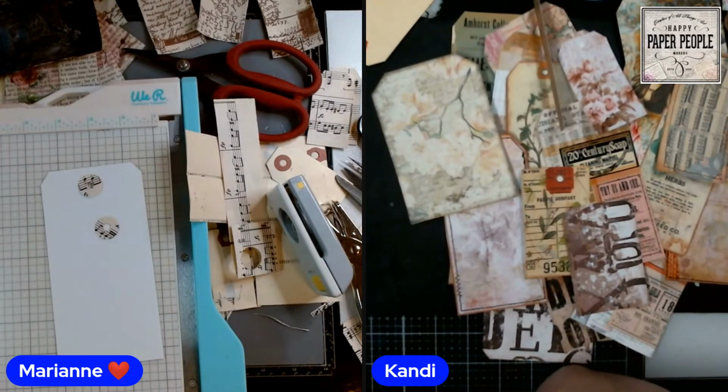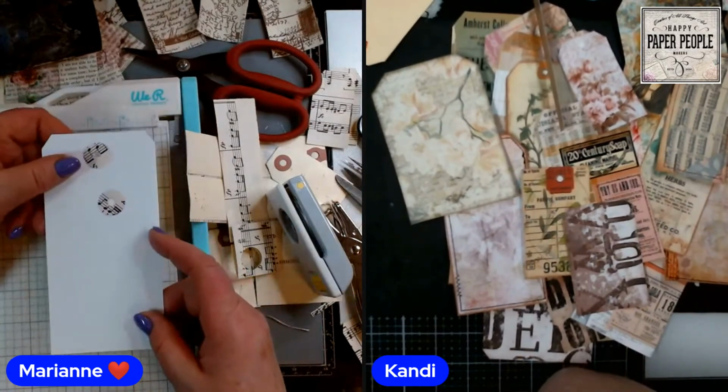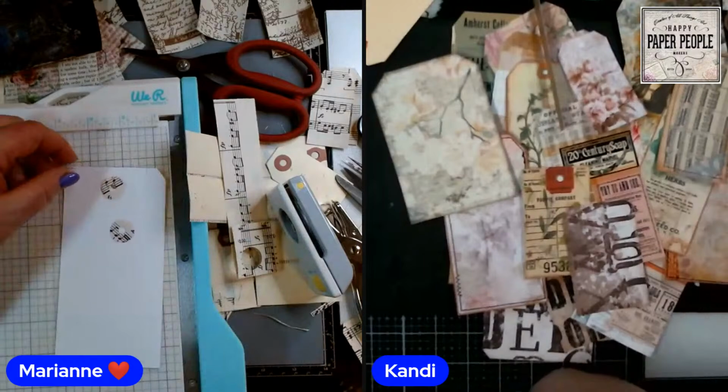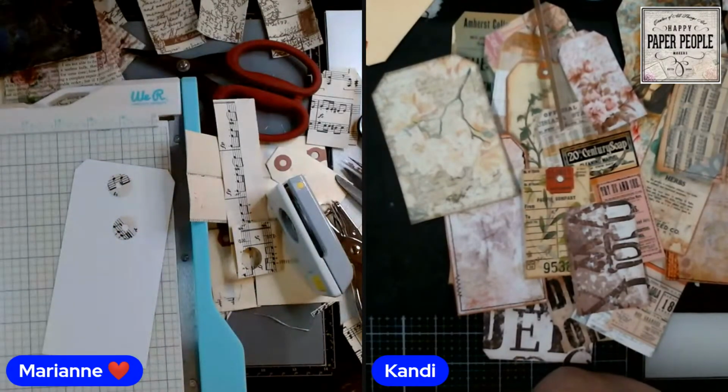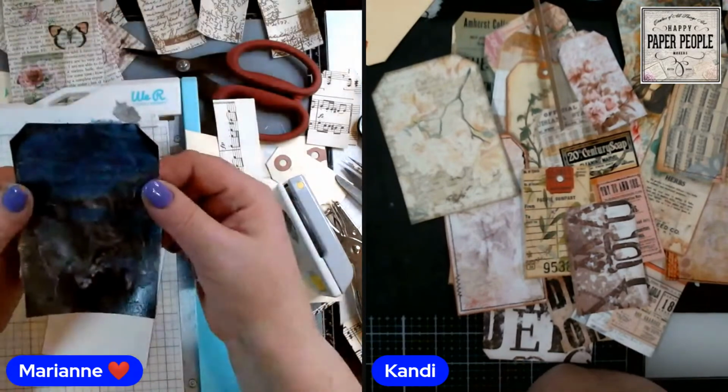Margie says you can buy these hole covers at an office store. They're pretty cheap, and Amazon has them too. It's a big pack, and then you can use your ink to color them. That's true. Buy the white ones, and then you can use your ink to color them to match whatever you want to do. They take ink really, really well.